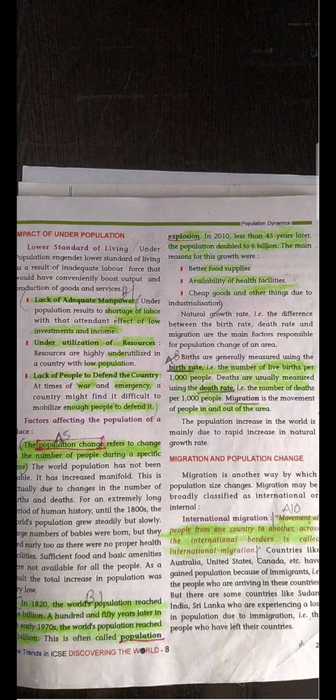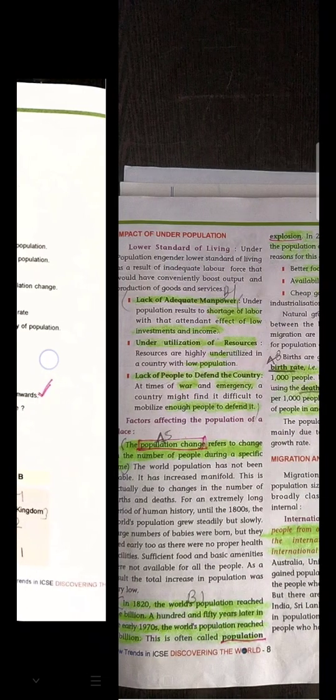Next we come to, okay, we'll do till here. The next, these exercises we'll do in our next session.